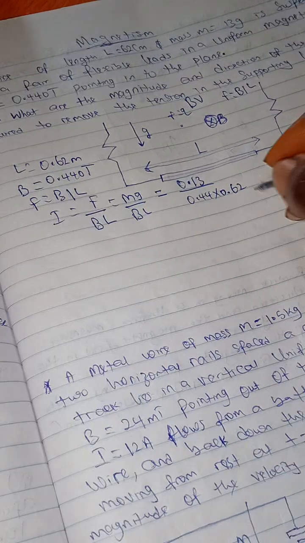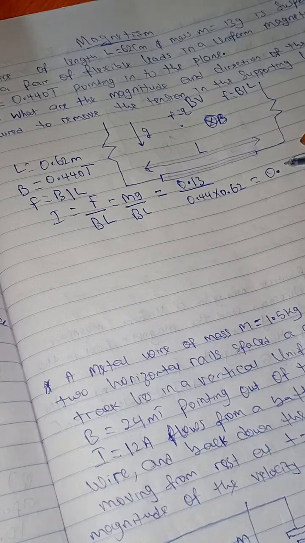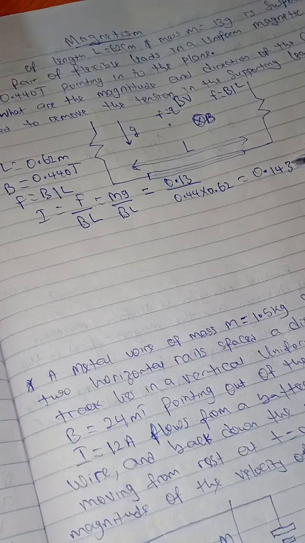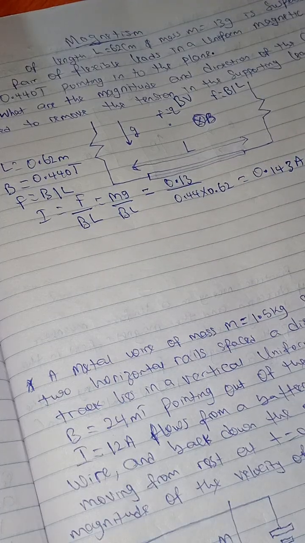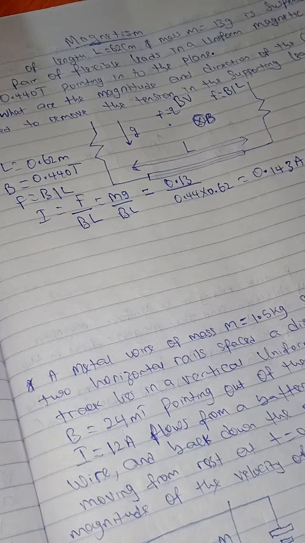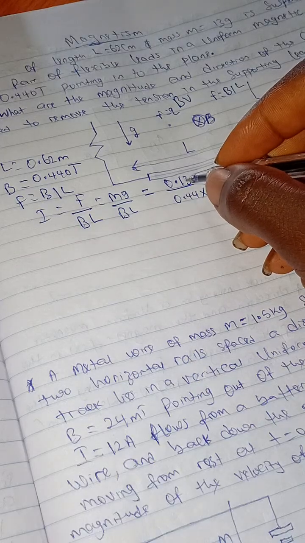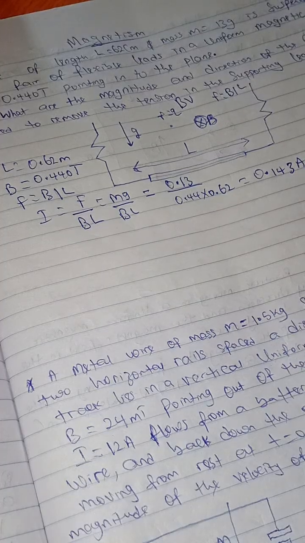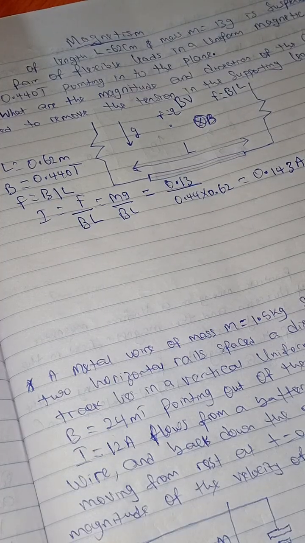So our current is equal to 0.14143 ampere. Let me confirm that. Yeah, that's correct, it's 0.143 ampere. But oh, sorry, I used 10 for my gravity. Use 9.8. If you use 9.8, you get 0.146 here. Because when you are doing your test or your exam, use 9.8. So let's move on. That's the magnitude of the current.